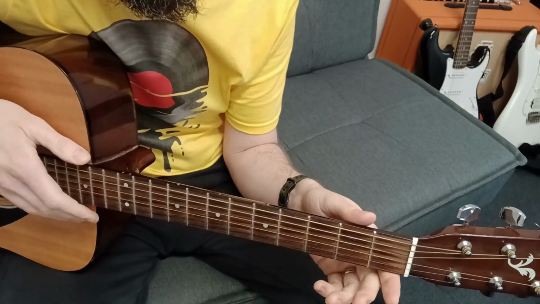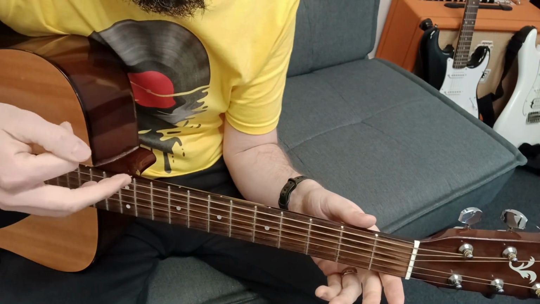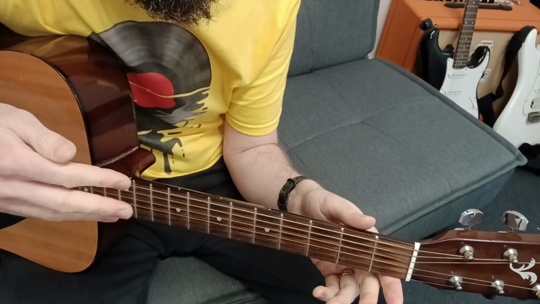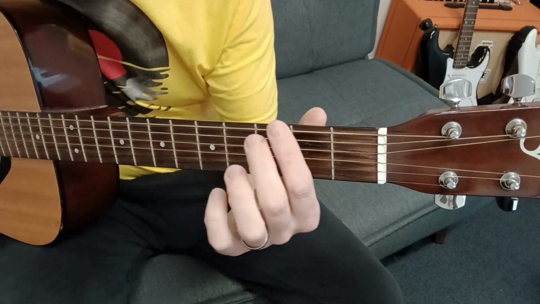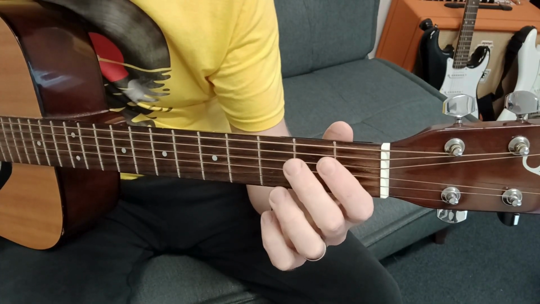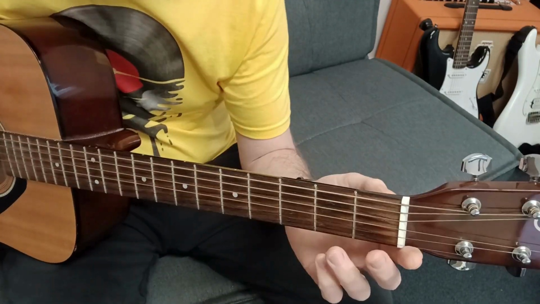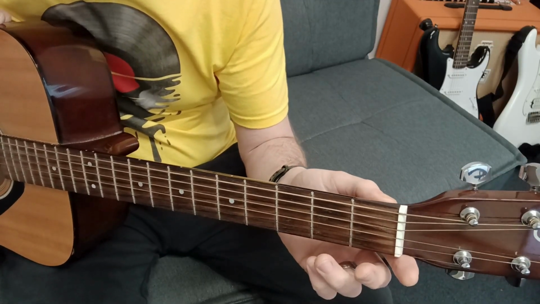There are only 7 letters in music: A, B, C, D, E, F, and G. After G, it repeats back to A, just like the alphabet looping. Your guitar neck is basically these letters repeating over and over, higher and higher in pitch as you go up the frets. In between these letters, we have what is known as sharps and flats.